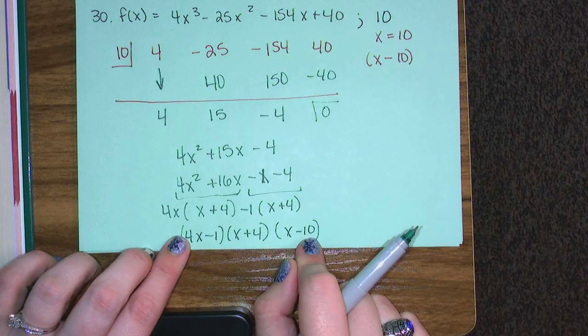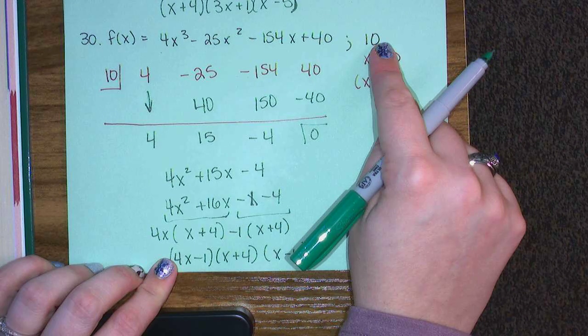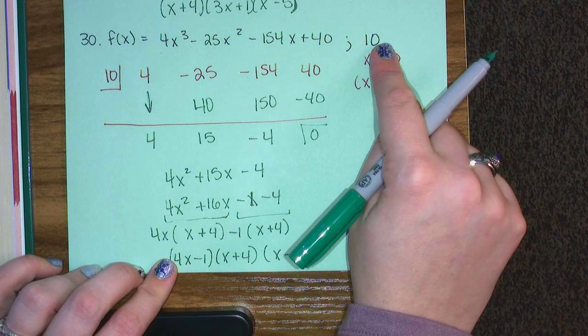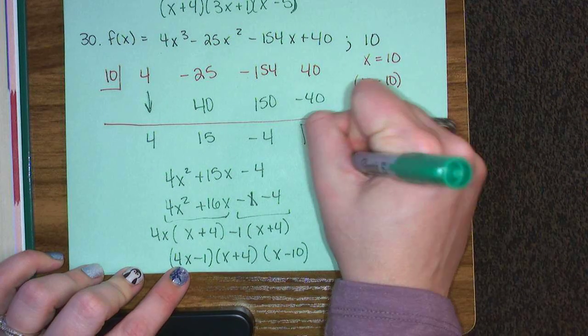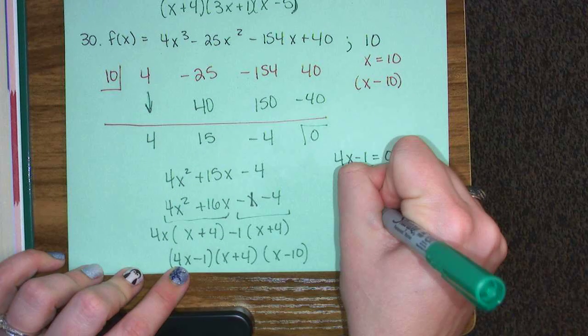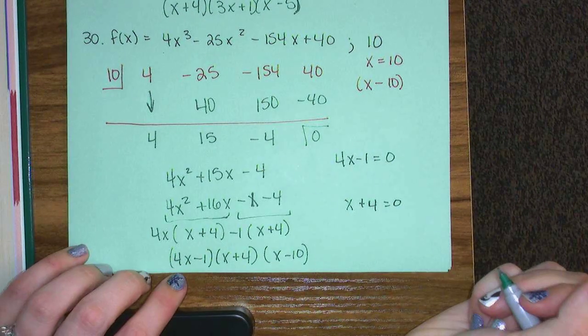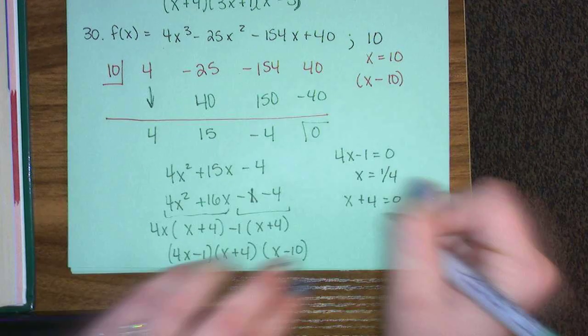We were already told that 10 was a 0, so we don't need to rewrite that one. We just need to write the other ones. If you do write it, it's not wrong or anything. So I set each piece equal to 0, so 4x minus 1 equal to 0, and then x plus 4 equal to 0. So my other zeros are x is equal to 1/4, and x is equal to negative 4.